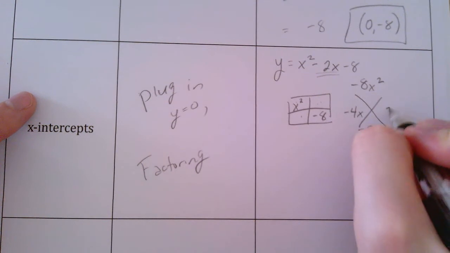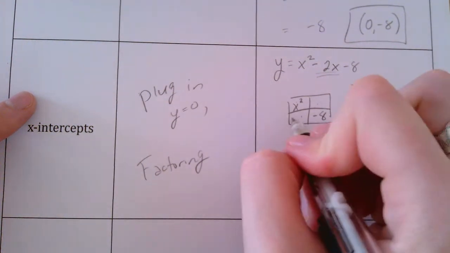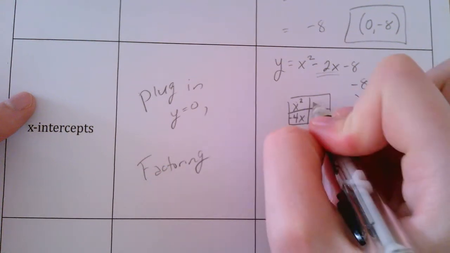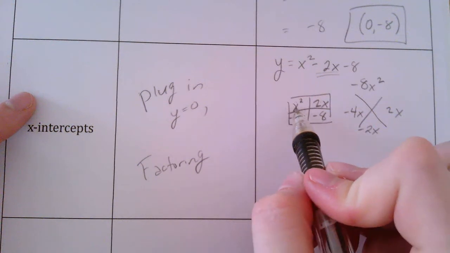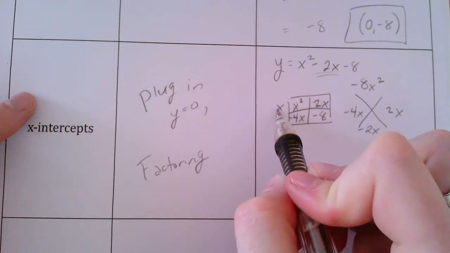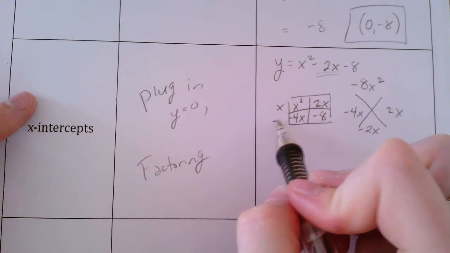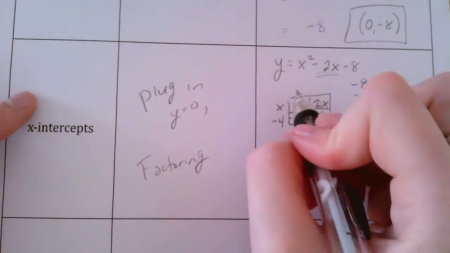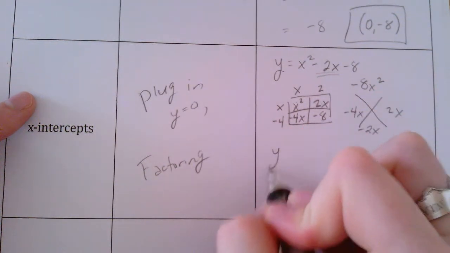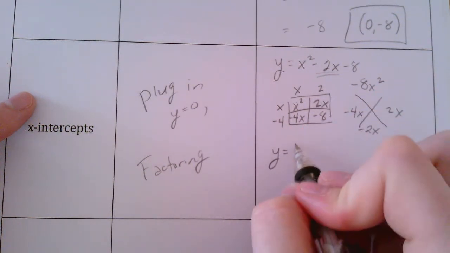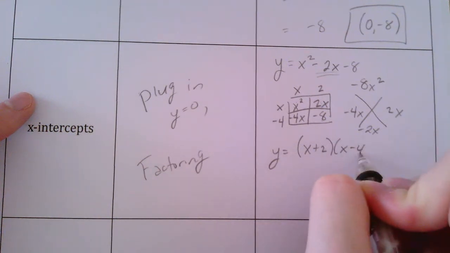Probably -4x and +2x. Those are going to multiply to -8, but add up to -2. It doesn't matter the order you put them into the boxes. And now we factor out what they have in common. So these two terms only share an x. These two, 4 goes into both, and since they're both negative, I'm going to pull the negative out along with it. And then up here I get an x and a 2. So my factored form is going to look something like x plus 2 and x minus 4.